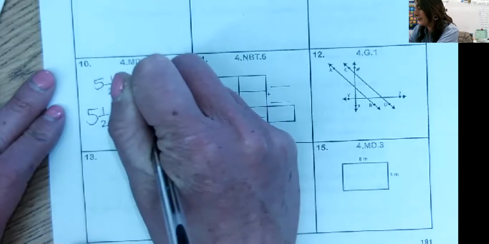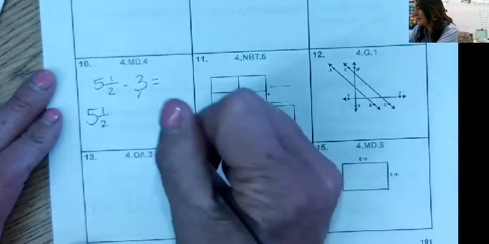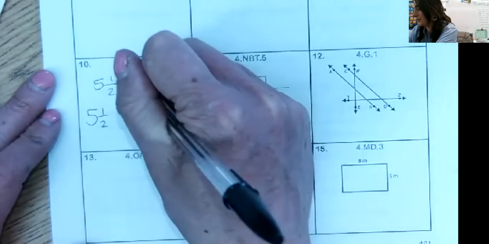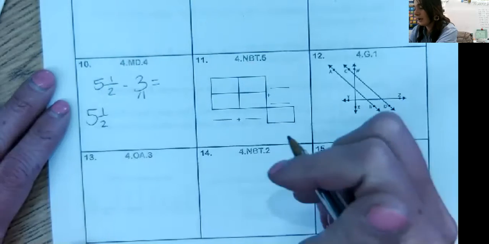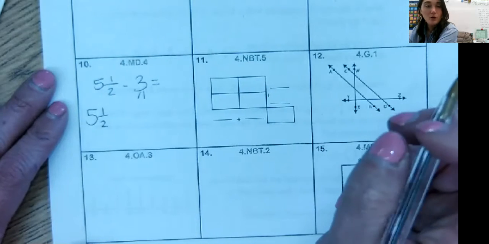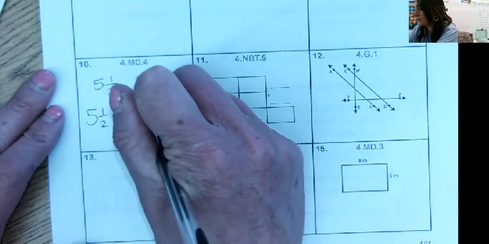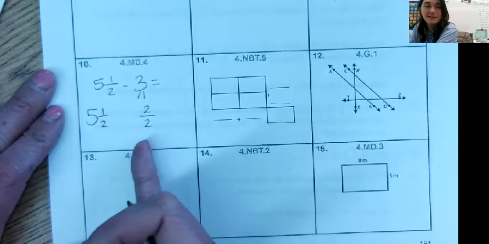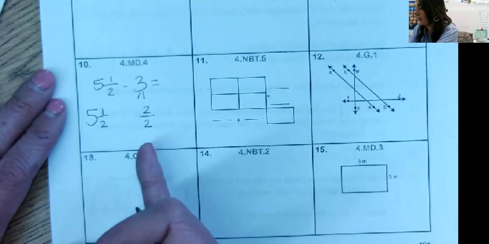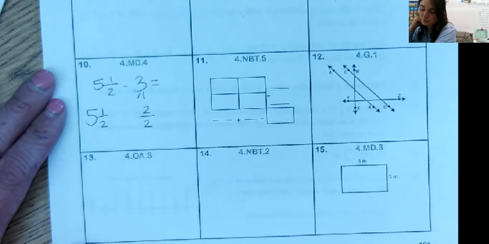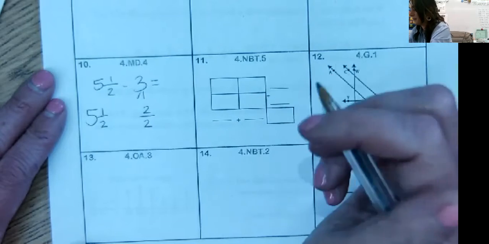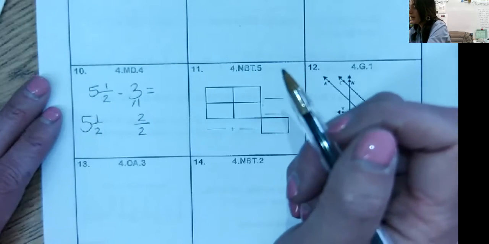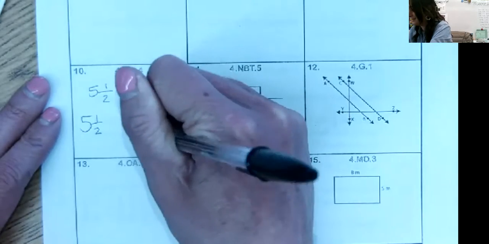So that I'm going to take one of those wholes and make it into 2 halves. I'm sorry, I'm confusing everything. I am keeping this as the same.